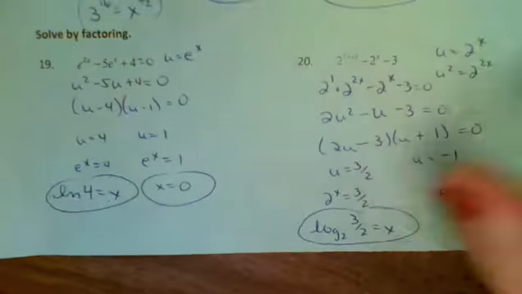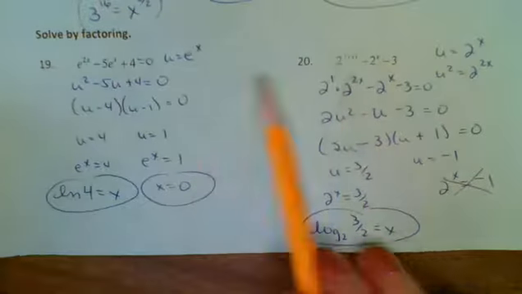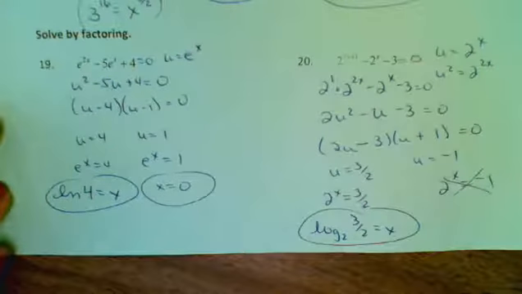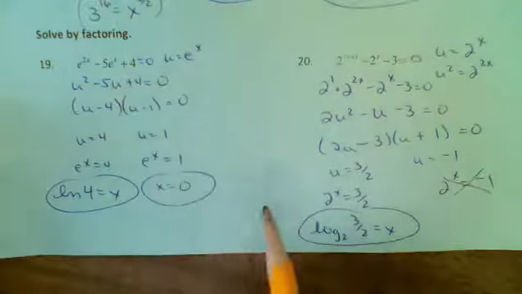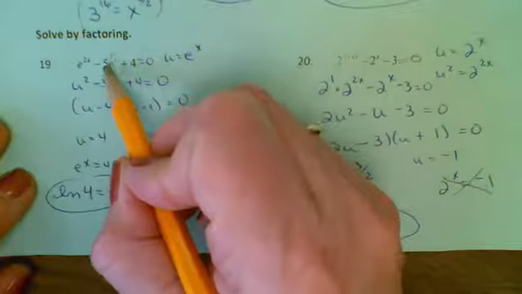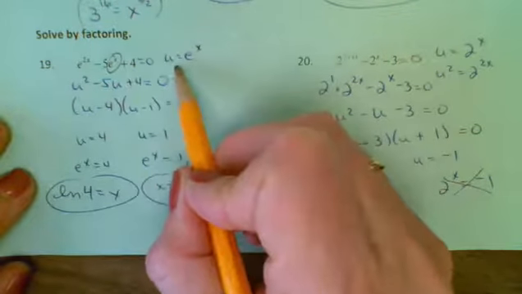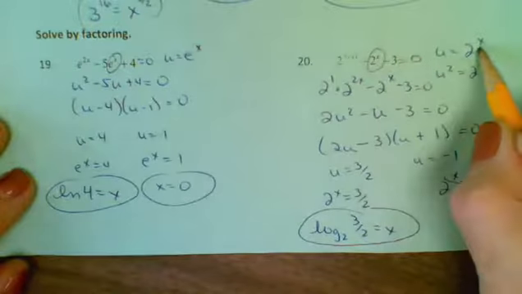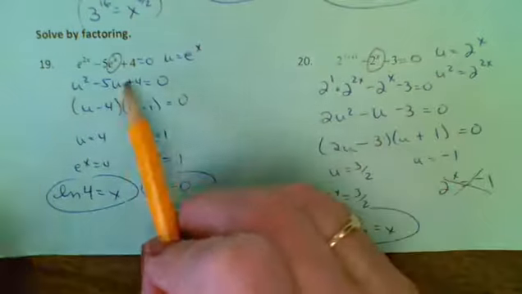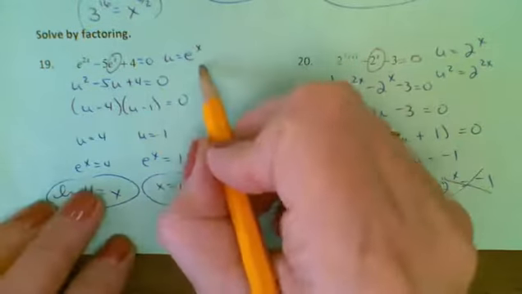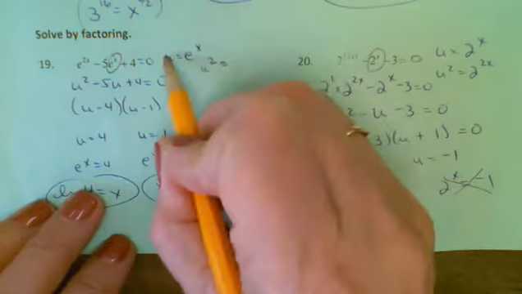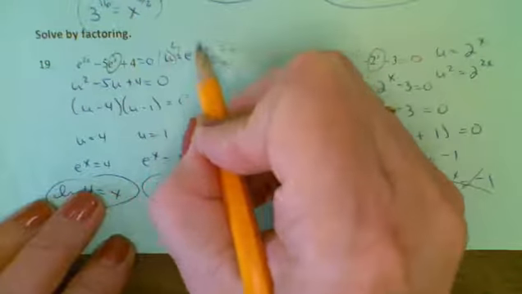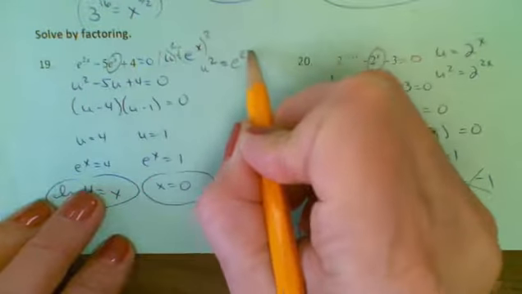All right, and then the last two I'm going to spend a little bit more time on are the exponentials. You need to realize both of these are exponential. I did tell you that you're supposed to set that equal to 0. So the easiest thing probably for you to do is pick that middle term to be u. So u equals e to the x. Over here, u equals 2 to the x. And then you need to decide what u squared is. So if I square both sides of this equation, I get u squared equals e to the 2x. And that's what I have right here.